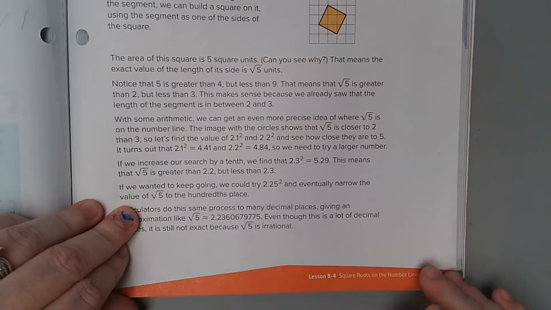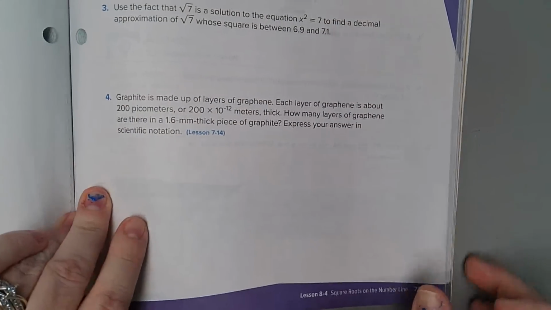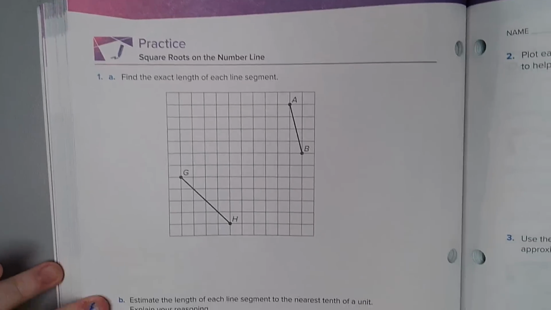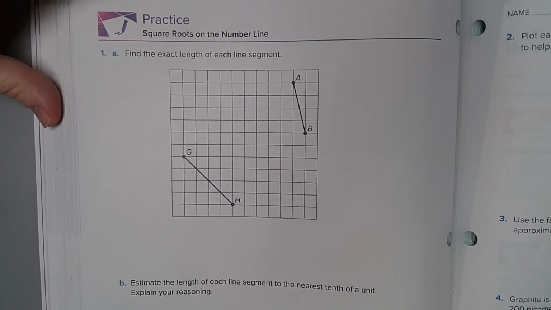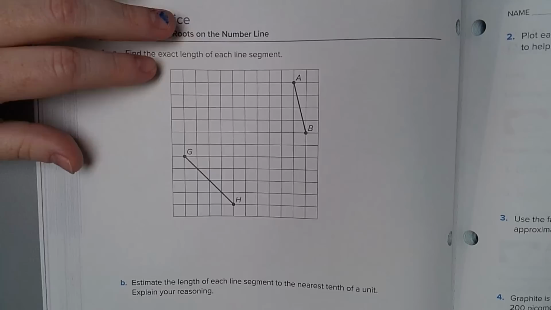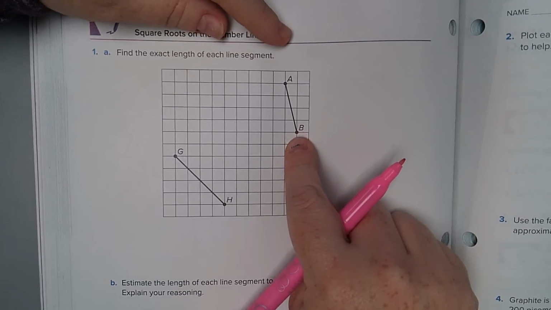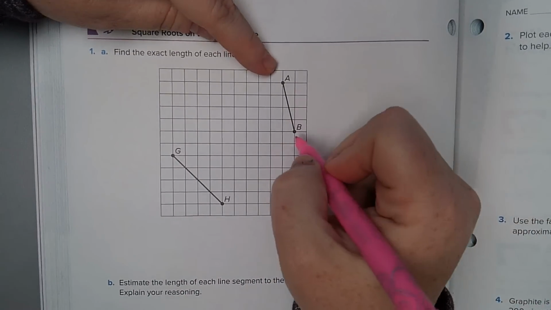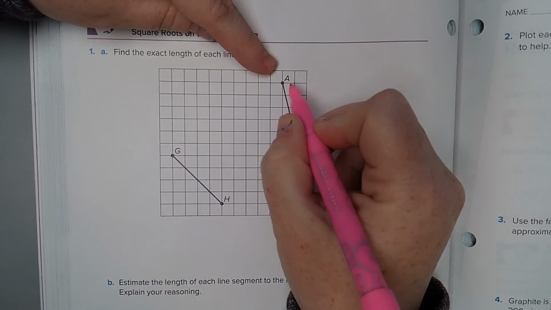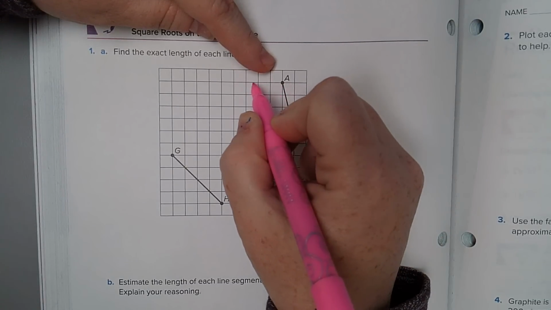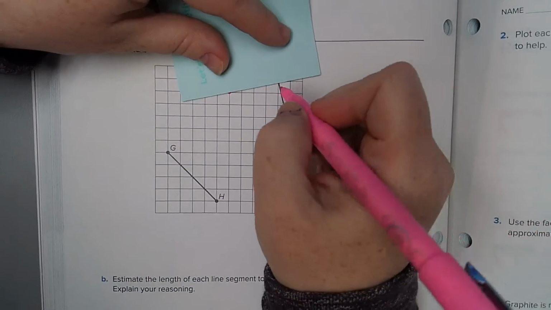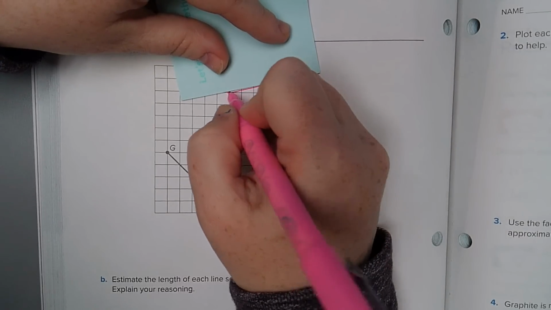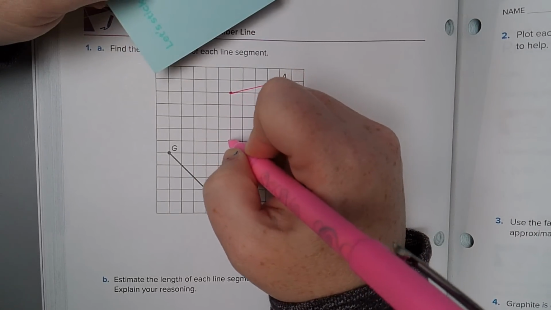So next we're going to go a couple pages. 726. So we're doing the same thing. We have two different diagonal lines that we need to create squares out of. So for this first one, AB, it has 1, 2, 3, 4, and over 1.